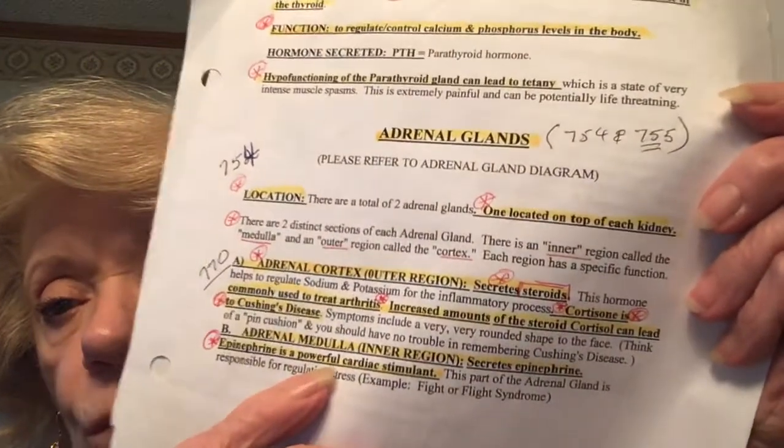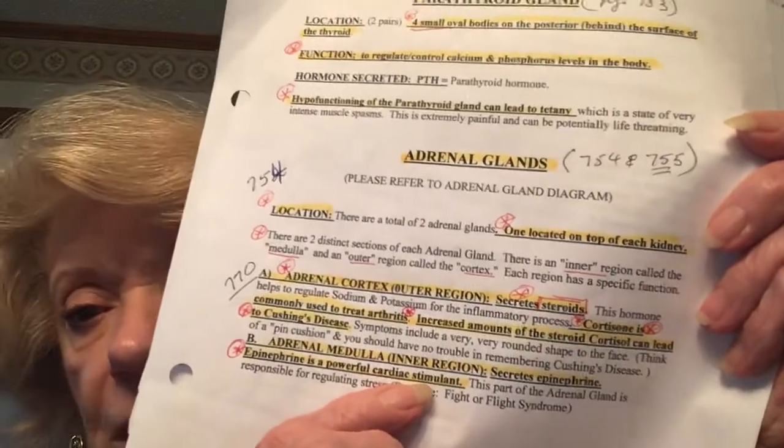Epinephrine is a powerful cardiac stimulant. If you've ever watched any of these medical shows, be it the kind that's made for TV or the kind where the camera just follows the ER doctor around, you'll hear him say, give me 5 cc's of epi. Well, that's what they're talking about, epinephrine. And usually it's injected right into the heart. Sometimes it's injected into the IV, all right? This part of the adrenal gland is responsible for regulating stress.